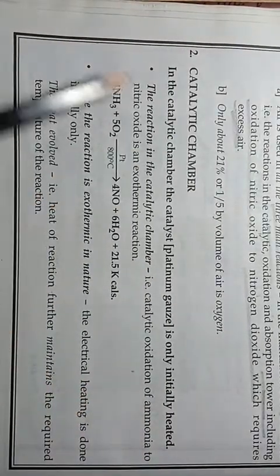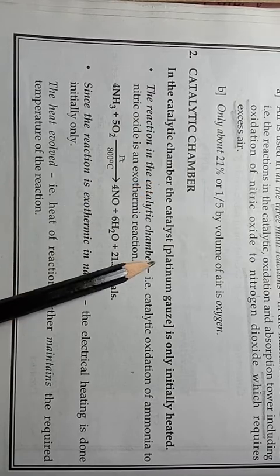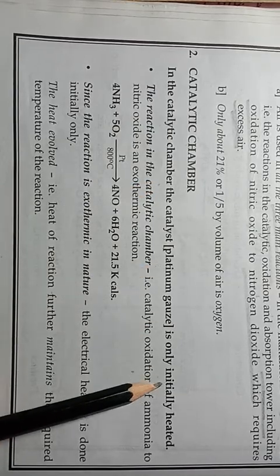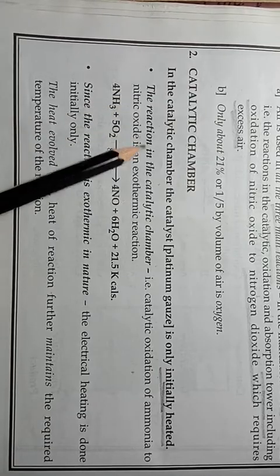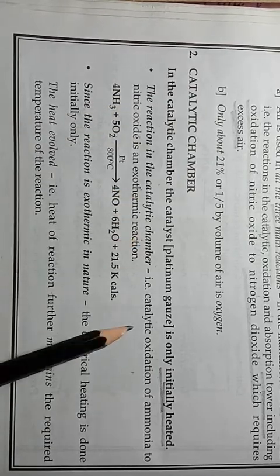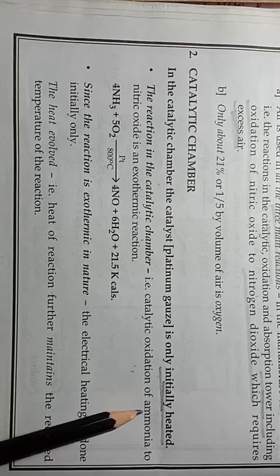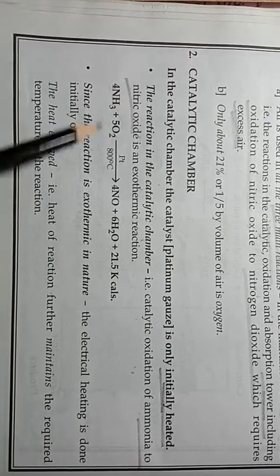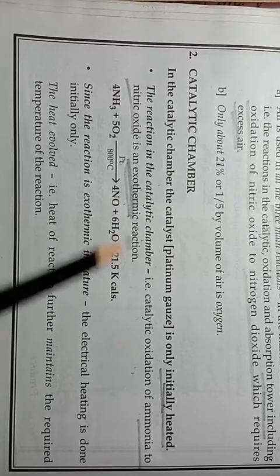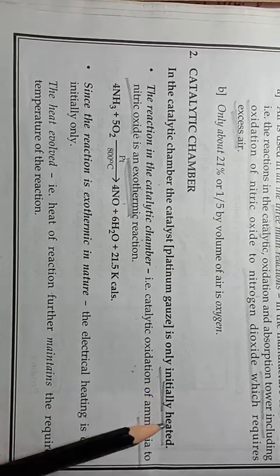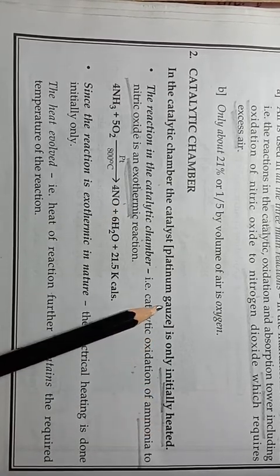Then catalytic chamber. In the catalytic chamber, the catalyst platinum gauze is only initially heated. Why? Because the reaction in the catalytic chamber, that is catalytic oxidation of ammonia to nitric oxide, is an exothermic reaction. So that is why only initial heating of the wire gauze is required.